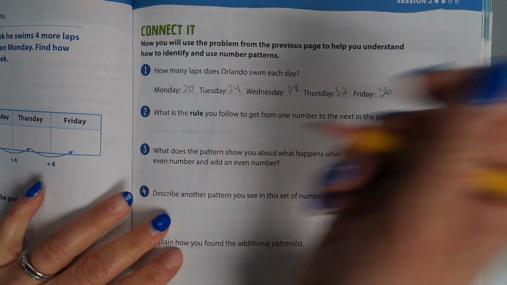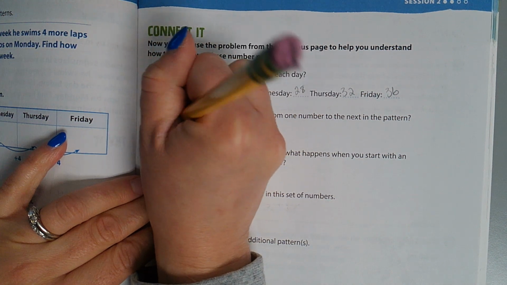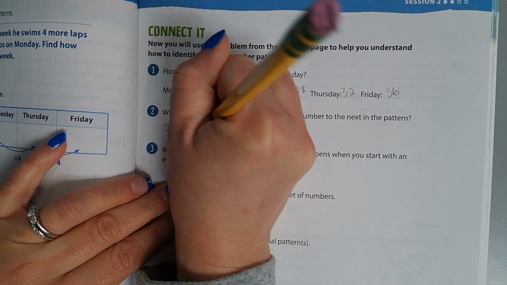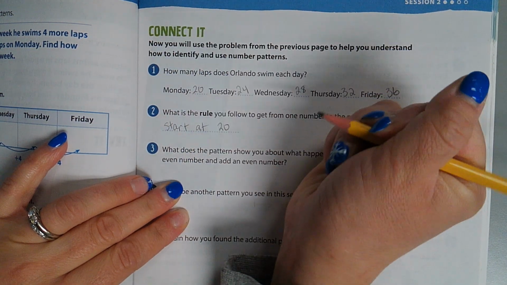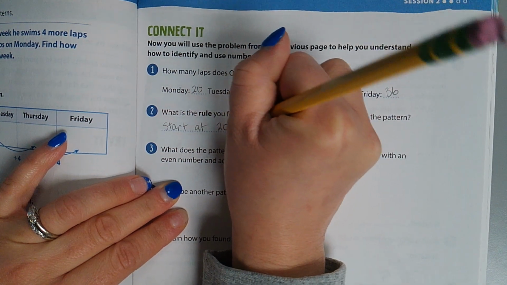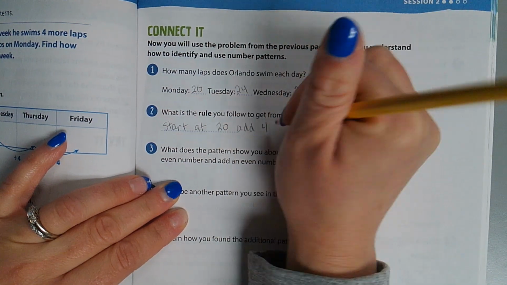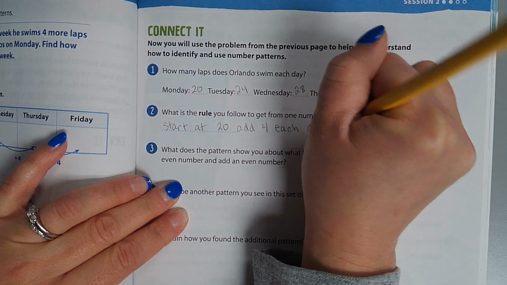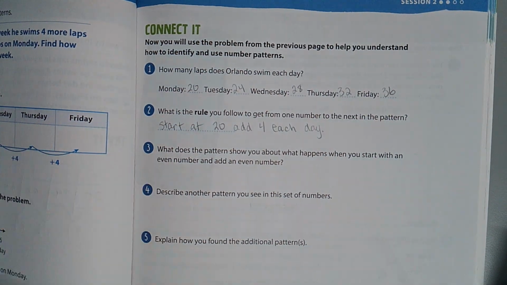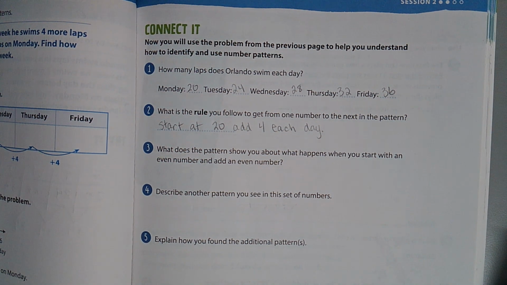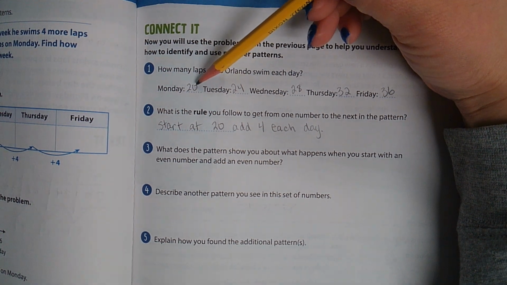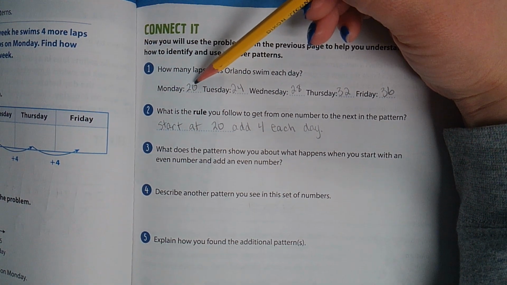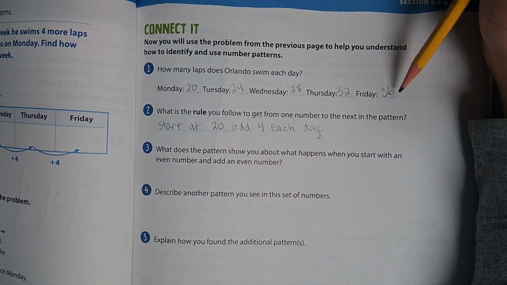The rule here was start at 20, add 4 each day. What does the pattern show you about what happens when you start with an even number and add an even number? We started with 20 and added only even numbers, and we still get 24, 28, 32, 36.